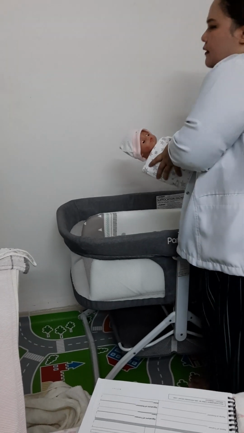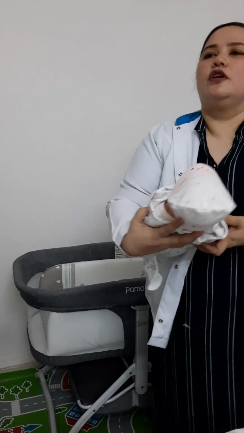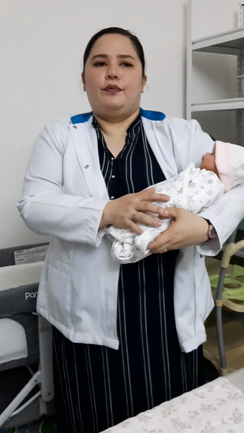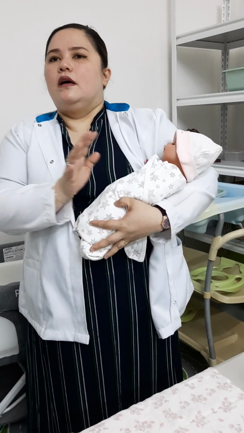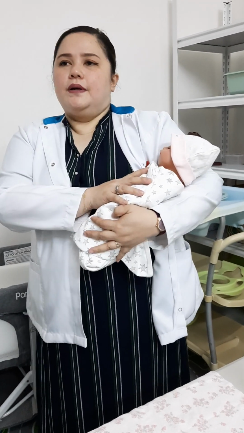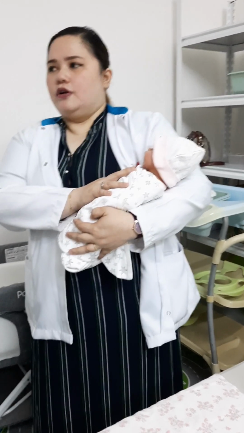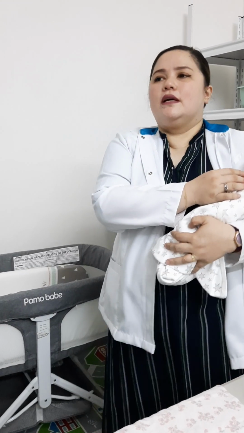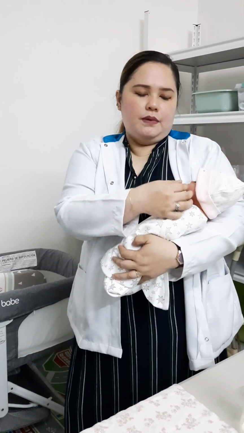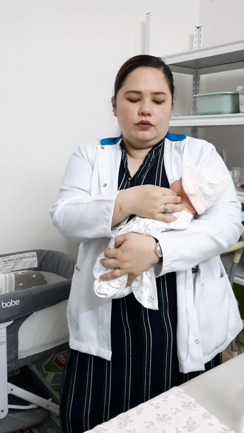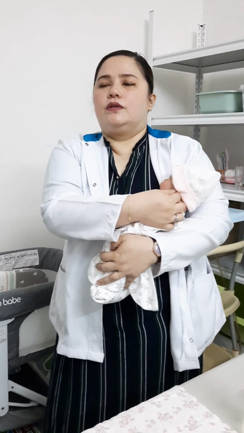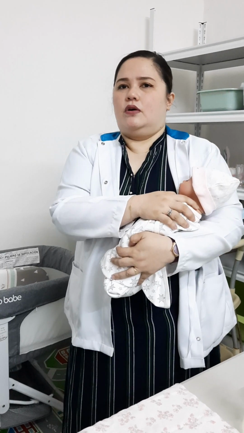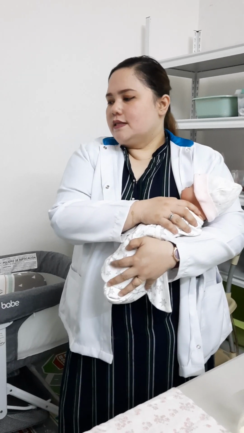Okay. Then what is the proper position? They should be in a semi-upright position. Why? To avoid choking and aspiration. And of course, the milk that gets into the baby's mouth may drip out and go to the ears or the neck of the baby. It may cause infection. So it's always semi-upright.